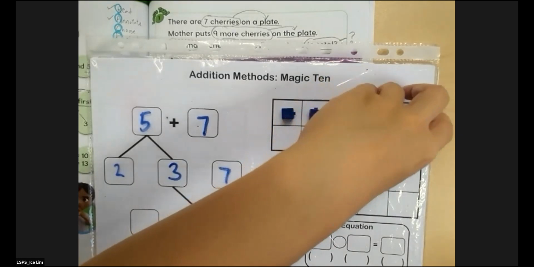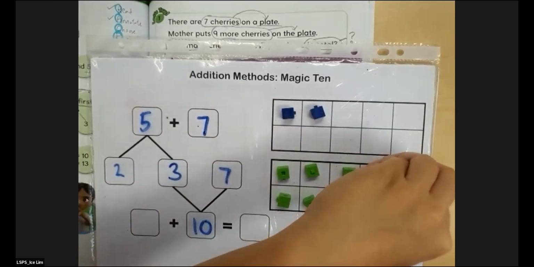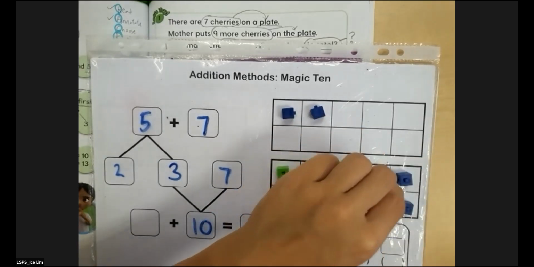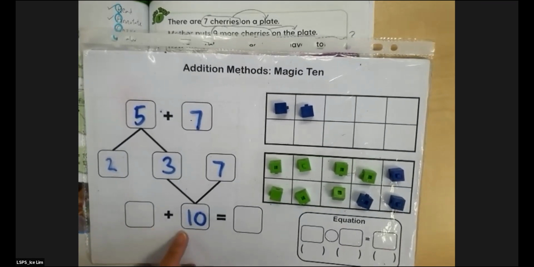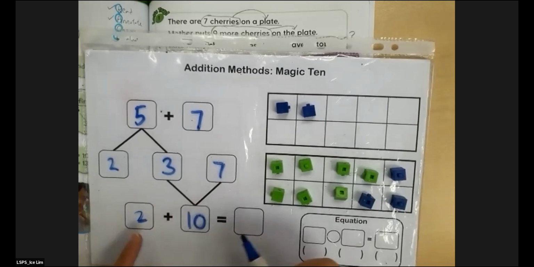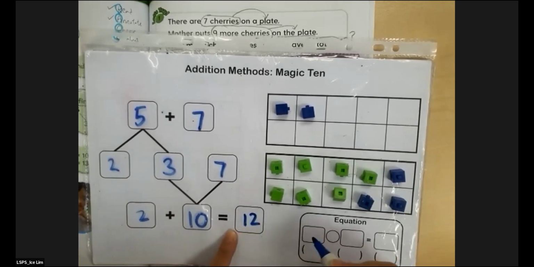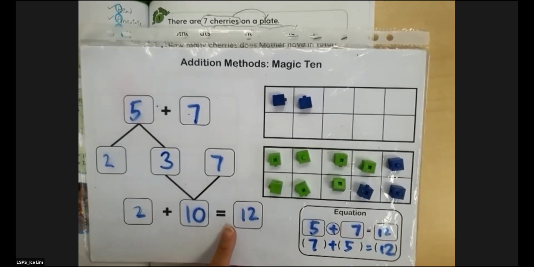Now, can you see what I'm doing? I'm making the 5 into 2 and 3. And what did I do with the 3? I move the 3 to the 10 frame, to the 7. Can you see what happens here? My 7 has become 10. Very good. And what should be in this blank here? 2. So what answer is this? 12. So I can have 5 plus 7 or 7 plus 5 equals 12. And I choose the strategy make 10 first.